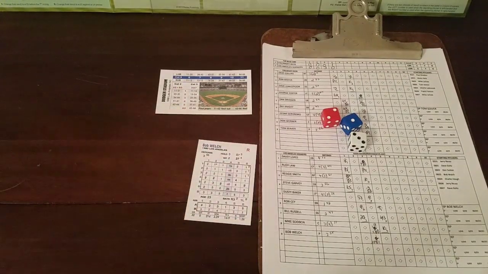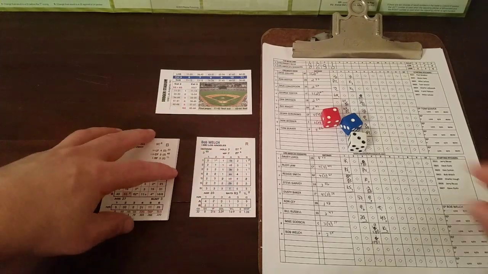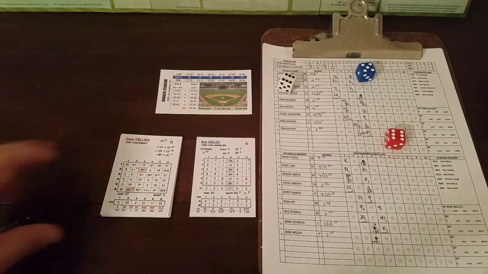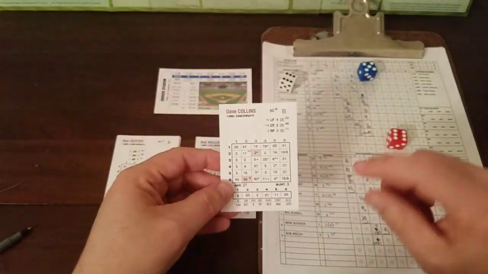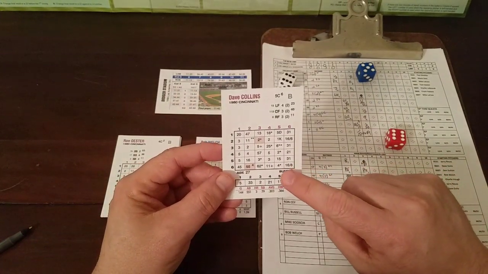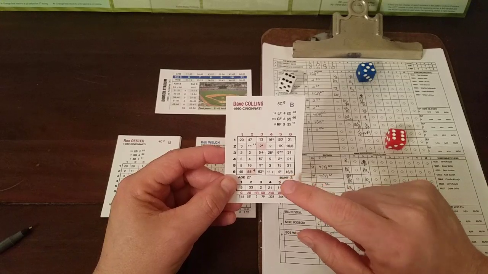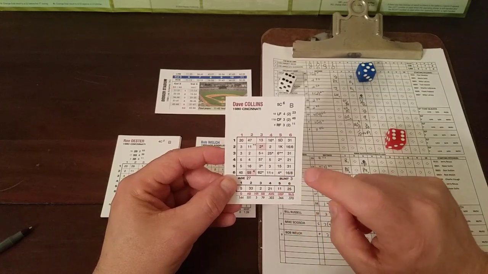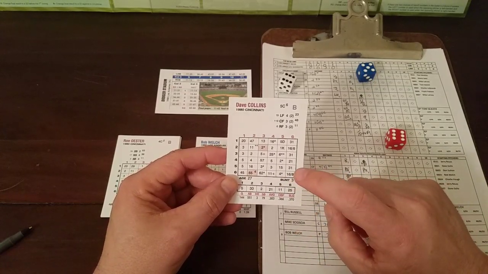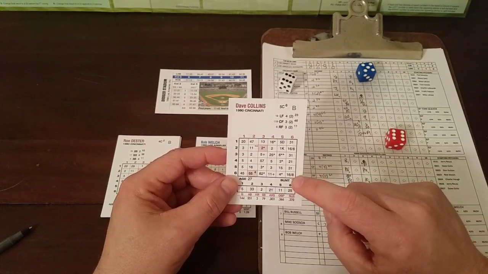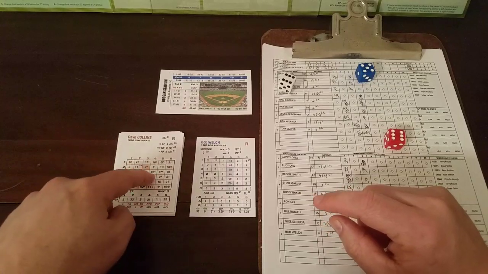And top of the order for the Reds, it'll be Dave Collins. Try to get something going. 6-6, that's a good way to do it. Now we have a split chance right here. 6-6, Dave Collins, that's a split chance. 16 against a lefty, it becomes a 16, which is going to automatically be a fly out. But against a right-hander, it's only an 8, so that's guaranteed to be a hit. Possibly a home run, but at least guaranteed to be a hit. So that's an 8 from Dave Collins.